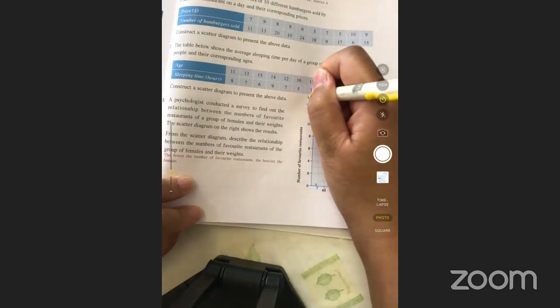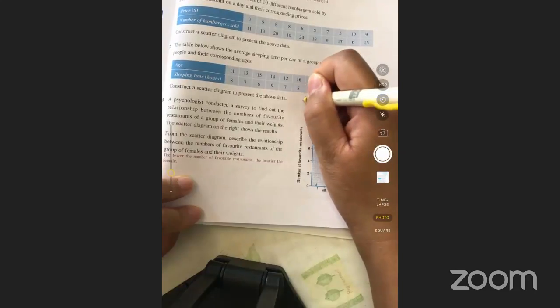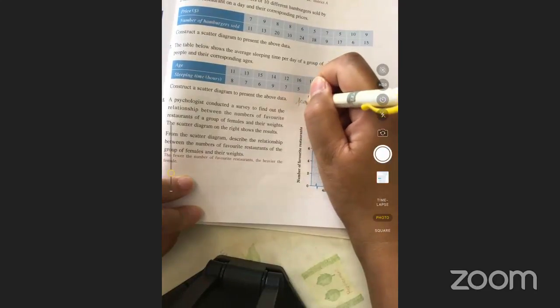Okay, of course, if you read each cross, then you can actually know the individual data. In this case, it means if I create a table like that, with the number of favorite restaurants and the weight. If you want to have this kind of information, you can read it here.